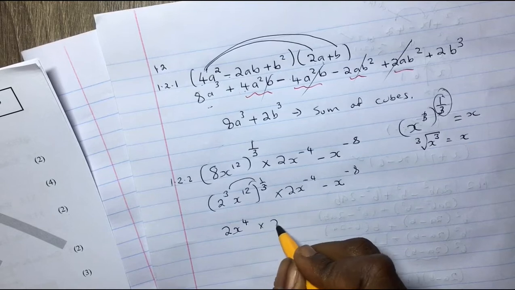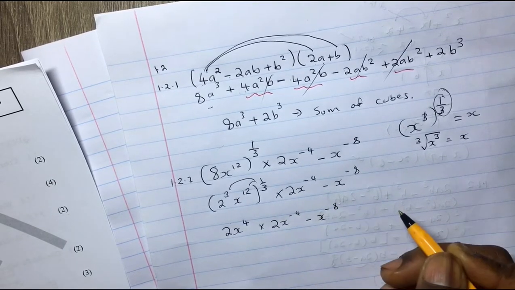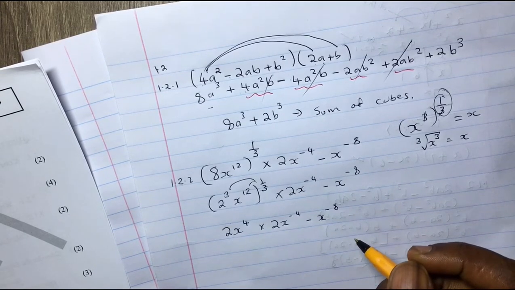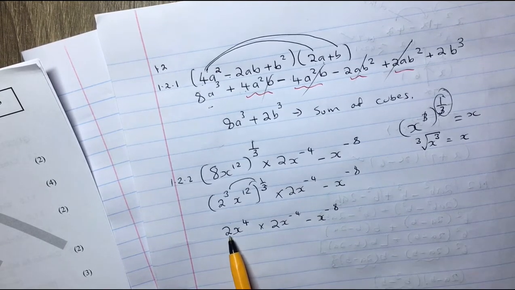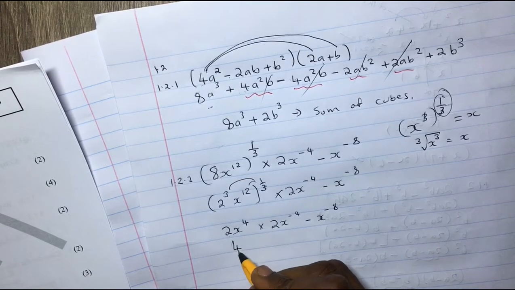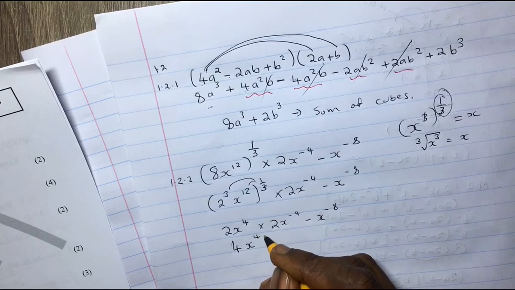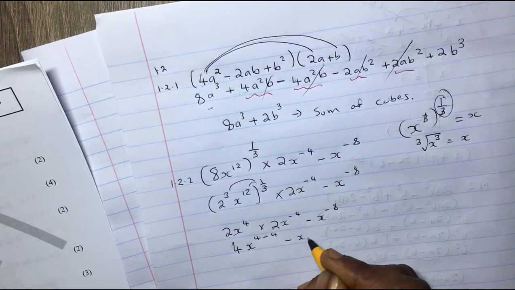And then you have 2x minus 4 minus 8 like that. Okay. Then we're going to multiply. The rule about multiplying exponents says when multiplying powers of the same base, we add exponents. So 2 times 2, obviously it's 4x, and then this one 4. 4 plus minus 4 is going to be 4 minus 4 minus 8.